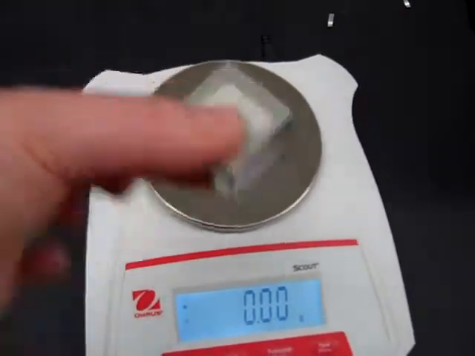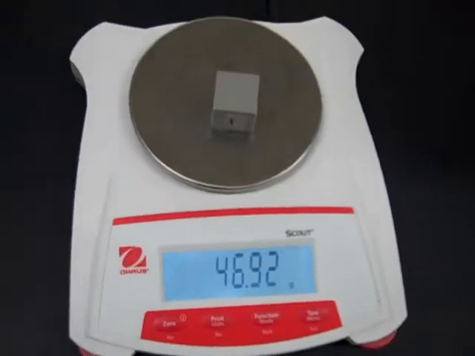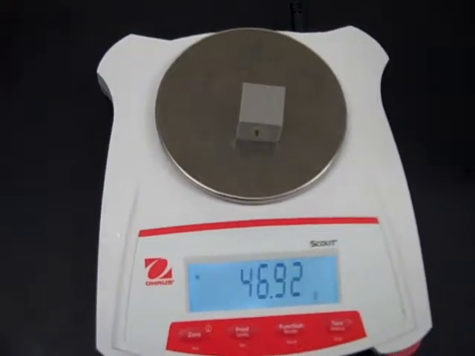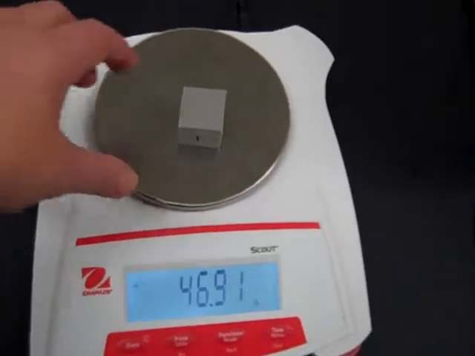Looks like this. This is an aluminum cube. Placing it on the balance, the sample weighs 46.92 grams. Each side, the length, the width, and the height have been measured and have been determined to be 2.50 centimeters. Here is all the data that you will need to complete part B. Again, the sample was aluminum.